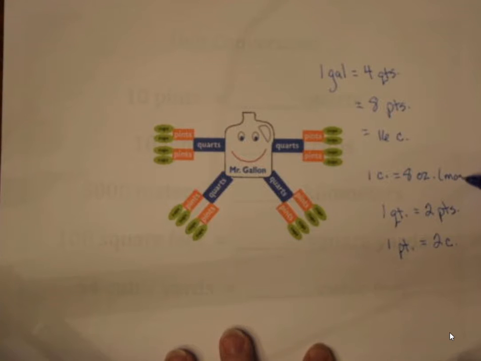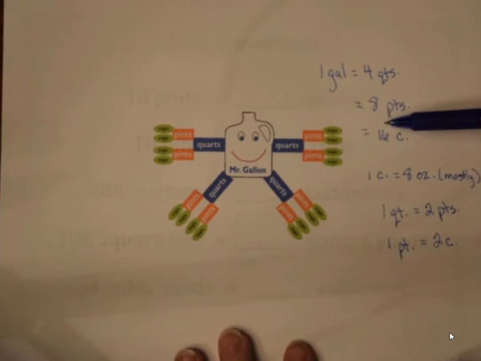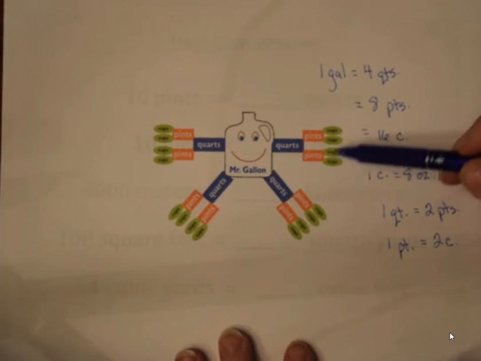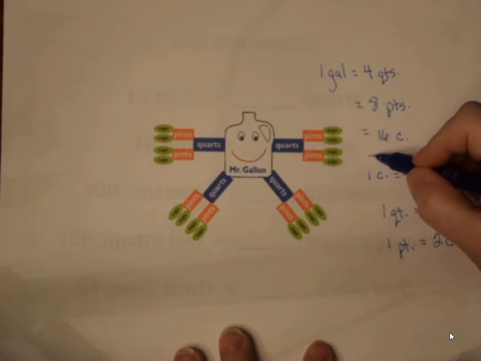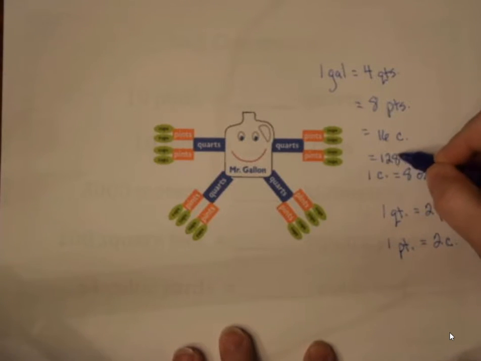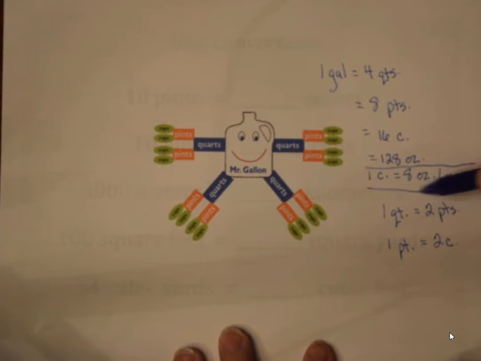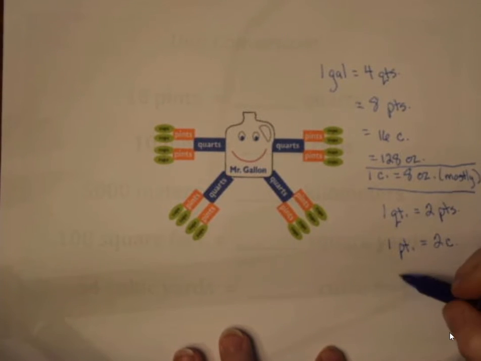And I'm just going to put mostly. For example, milk. A gallon of milk has 16 cups in it, and 16 times 8 is 128 ounces. And so a gallon of milk is equal to 128 ounces. That's, again, true for most things, but not everything.